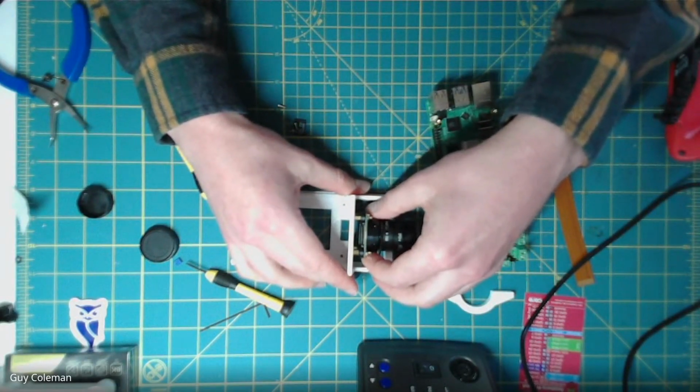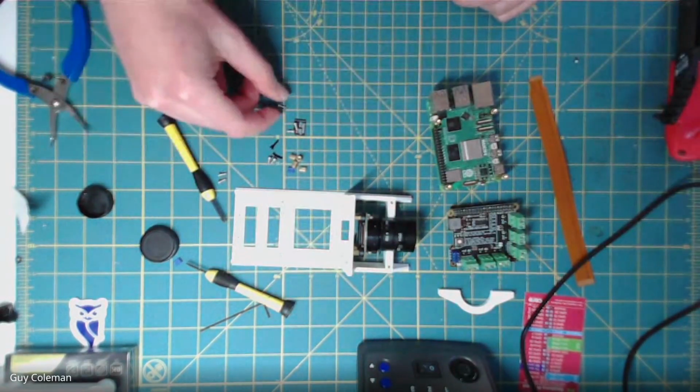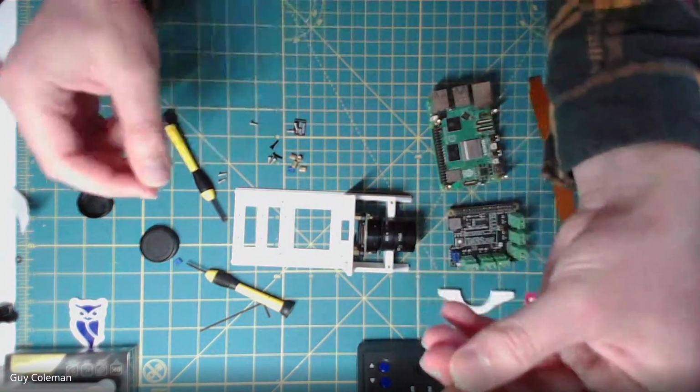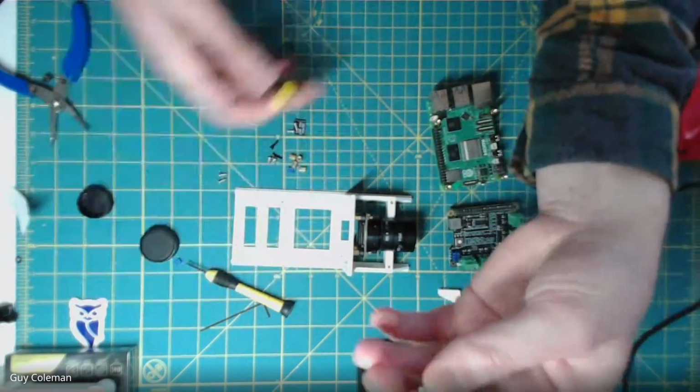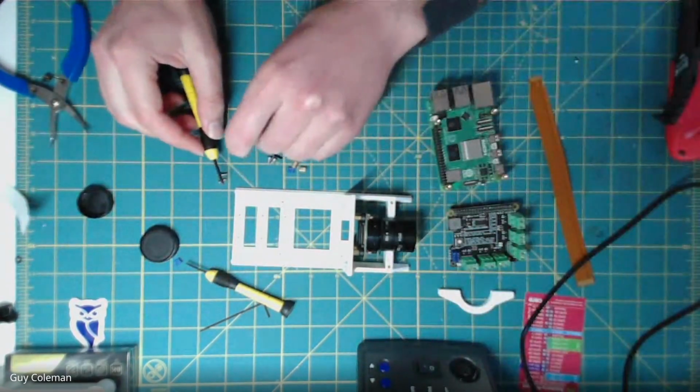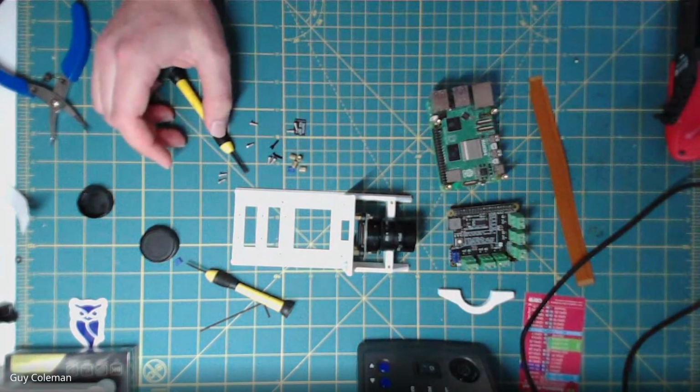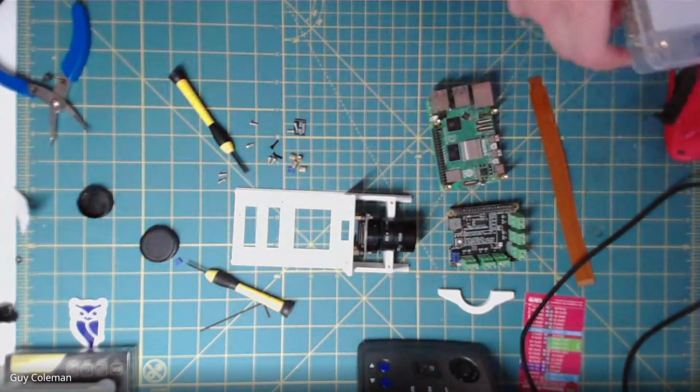So once that's seated there, you just want to use some of these, I think 2.5 millimeter screws, or whatever comes with your standoff kit. I'd recommend using a standoff kit like these.